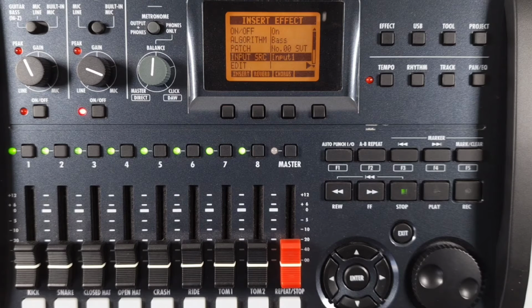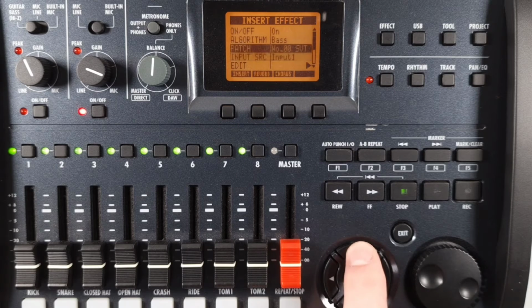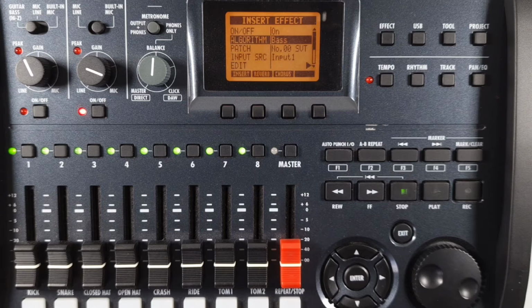Now that we have the insert effect on the right source, we need to select an empty patch. To do this, we need to make a selection from the algorithm list. Use the up and down buttons to select algorithm. Then use the jog wheel to make your selection from that list. We're going to select distortion because we're going to make a distorted patch. Then we're going to select an empty patch from the patch list.